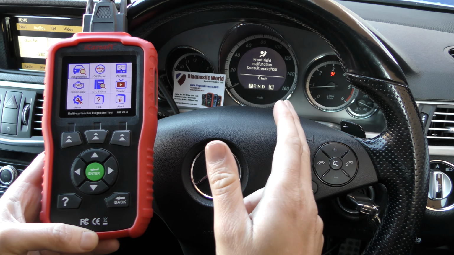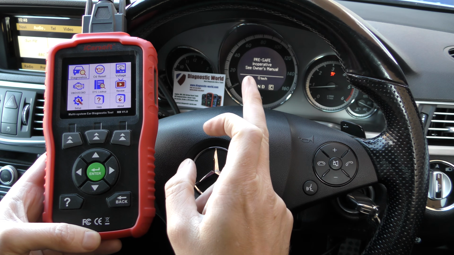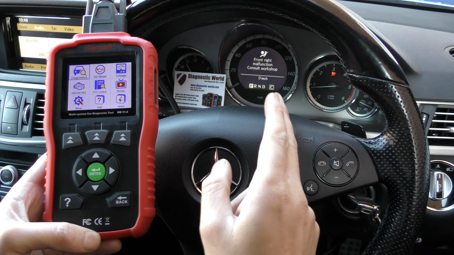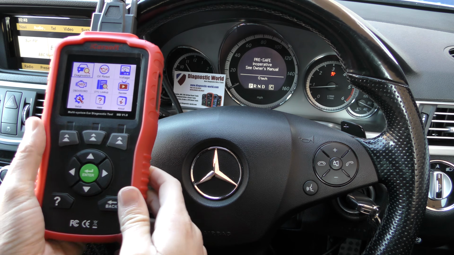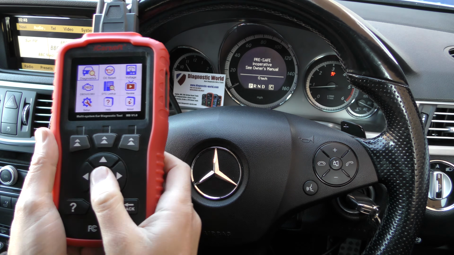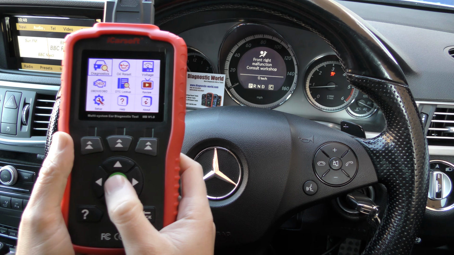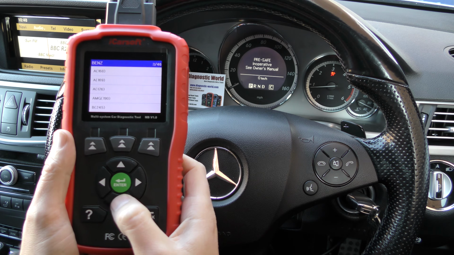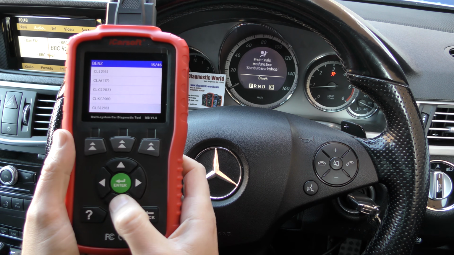As I say, we've got an airbag light on the dashboard here. We've got pre-safe inoperative, see owner's manual, and then it flashes on to another message which is front right malfunction. That's the driver's side, sorry. So we've got this tool plugged into the diagnostic port, we click onto diagnostics, click into Benz. We're just going to select our vehicle here, and we're going to go in and read the fault codes for the airbag.